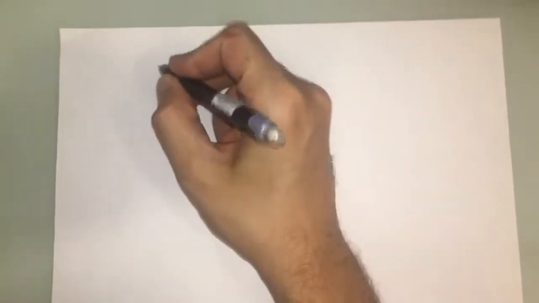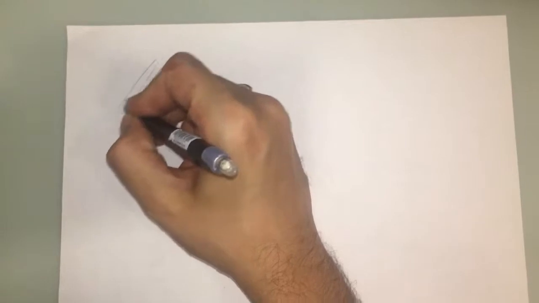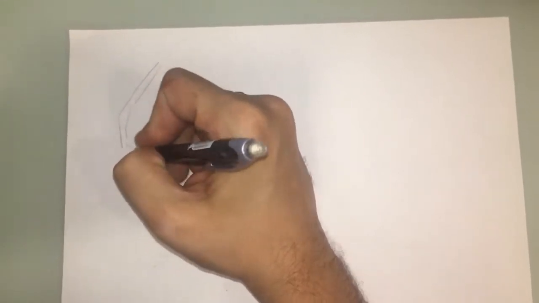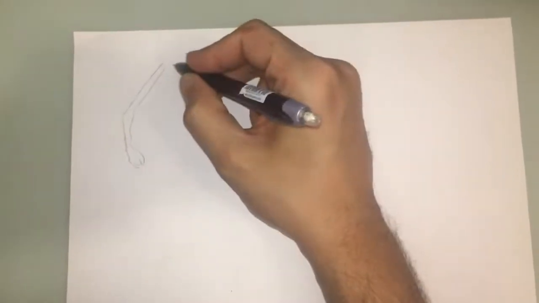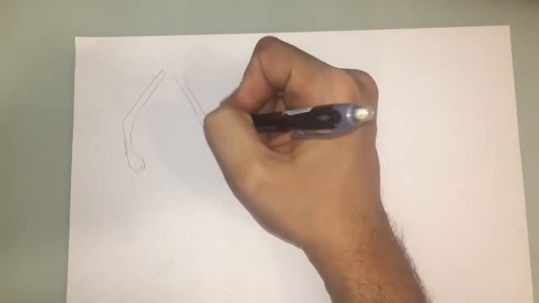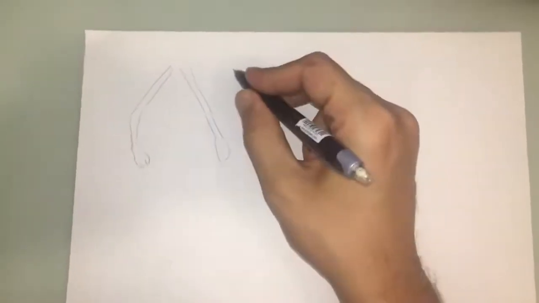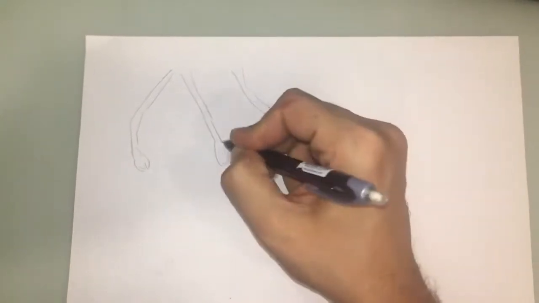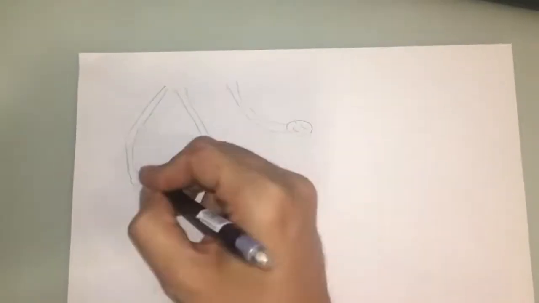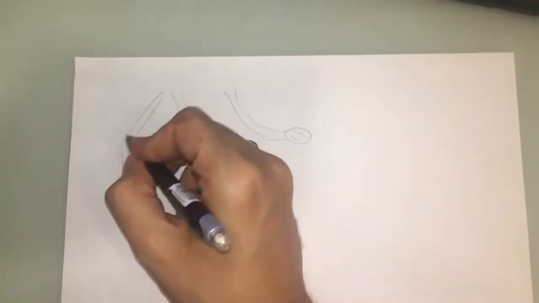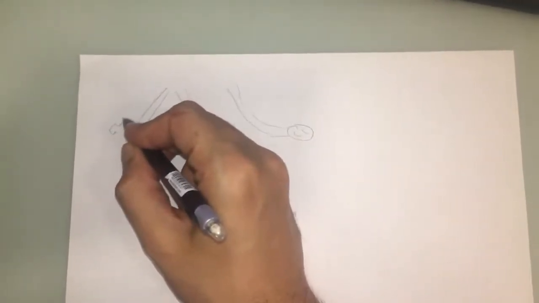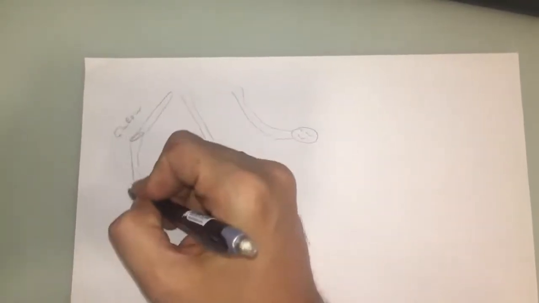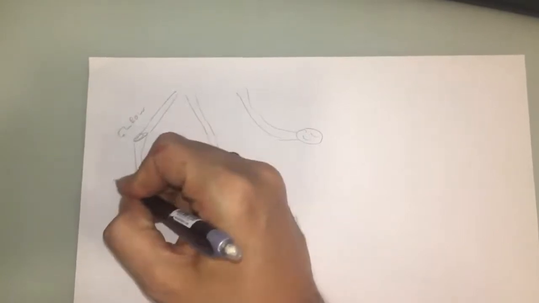Now what I will do here is make an arm here, with the elbow. This is the arm, and I'll use a ghost image of it. This is the hand, this is the elbow, and this is the wrist.